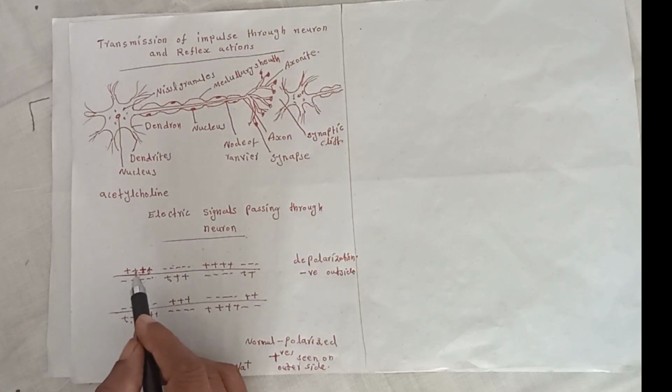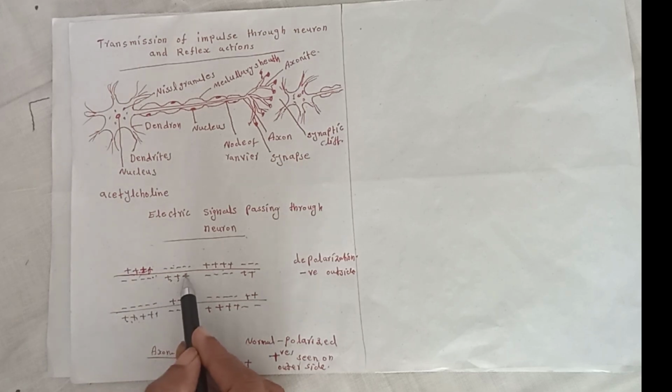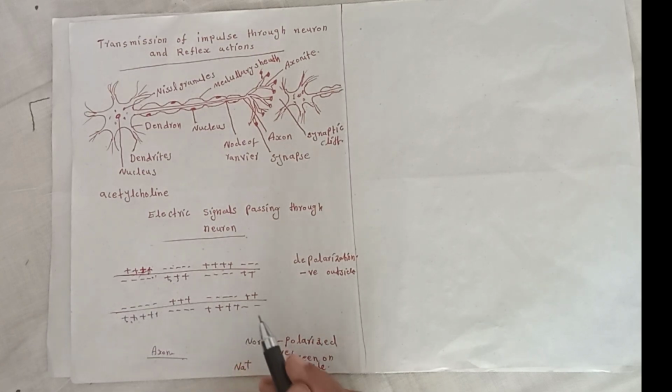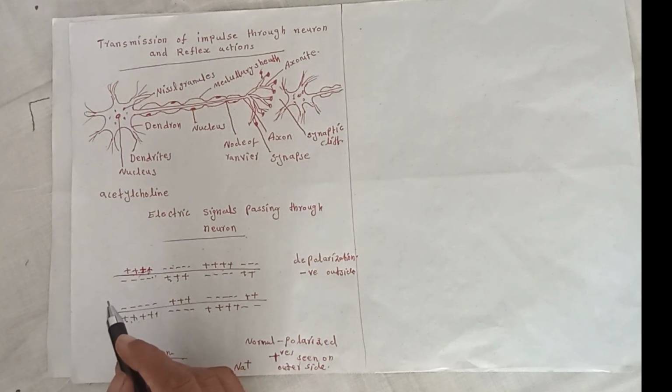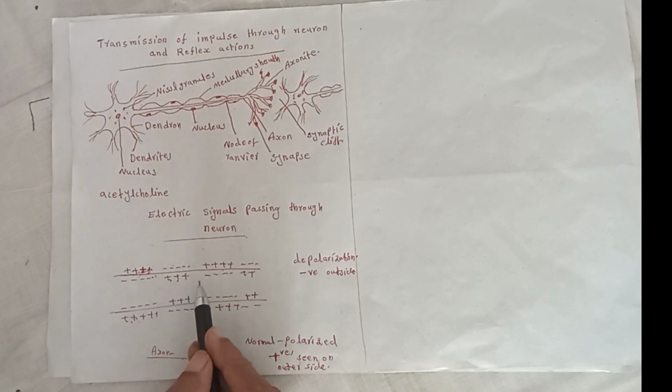First the resting condition, that is the positive charge on the outside, the polarized condition. Then this area becomes depolarized and the next piece becomes depolarized. Polarization and depolarization occur alternately.